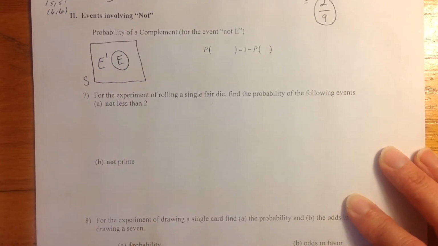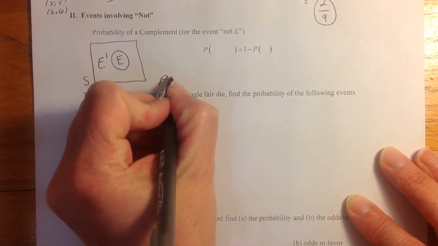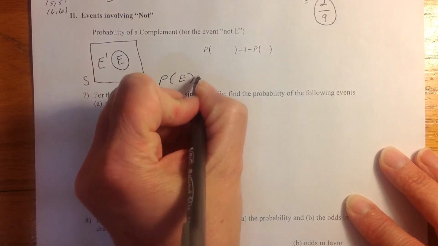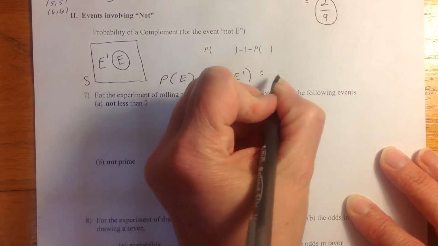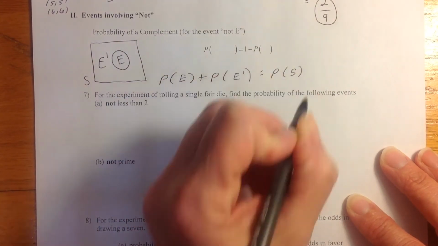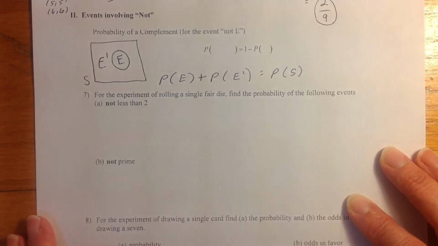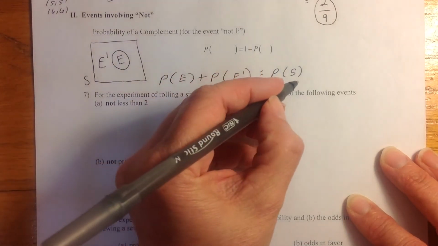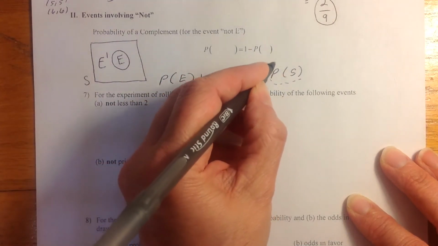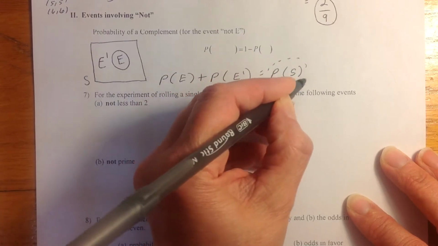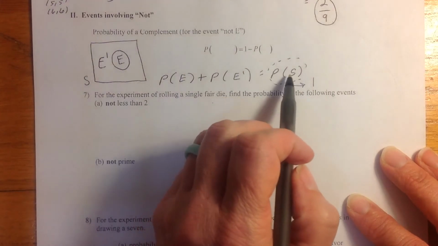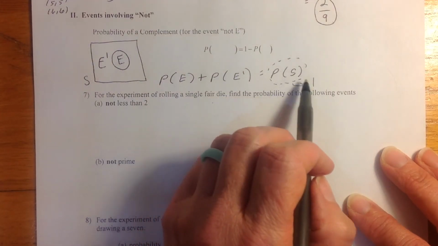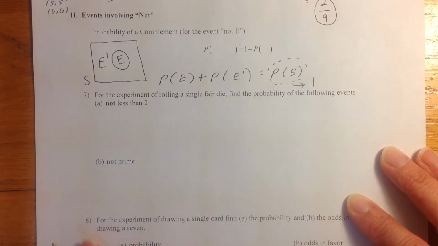So here's what we know. We know that the probability of E plus the probability of E prime will equal the probability of the sample space. And don't forget, P of S is always equal to 1, because if anything in the sample space is allowed to happen, then you're always going to have success.